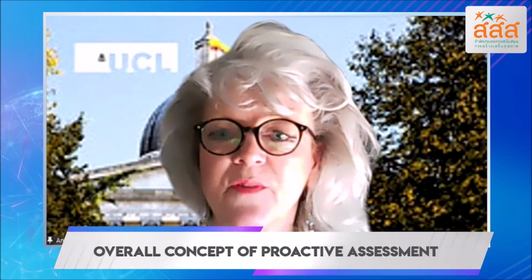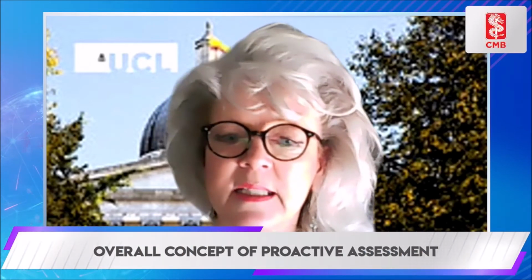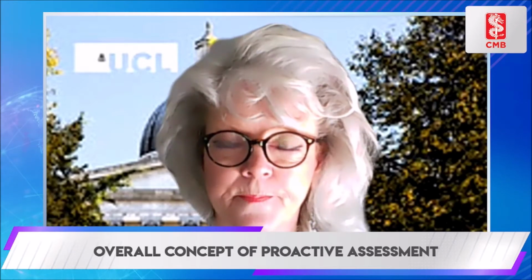So why is proactive assessment important? Well, it's important because it drives proactive approaches to teaching and learning. So if you're going to take proactive approaches to assessment, we're also going to have to use proactive teaching methods, ones that put students in control and make them active and not passive, as this picture illustrates. And this then sets the conditions for lifelong learning.